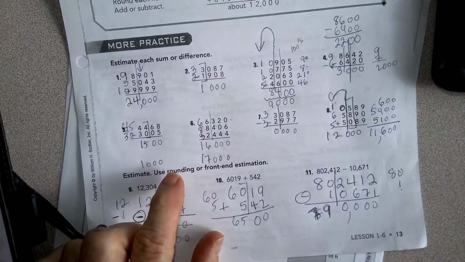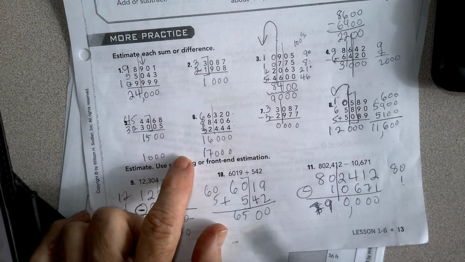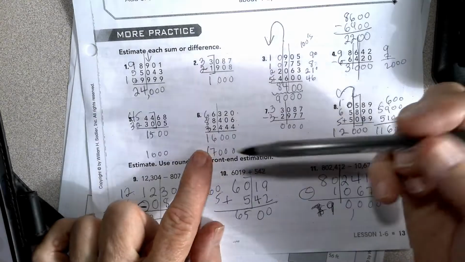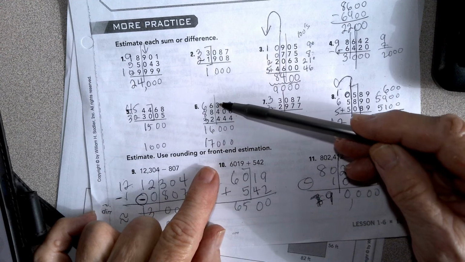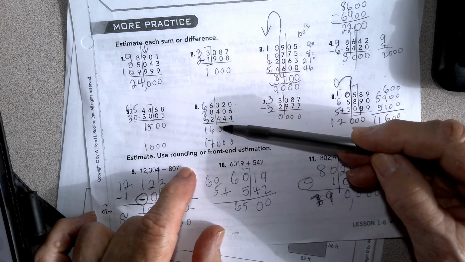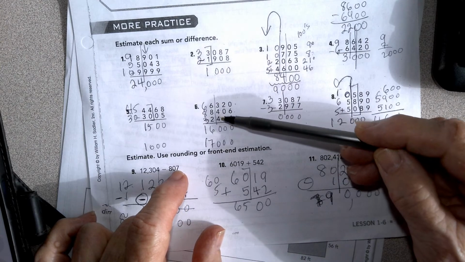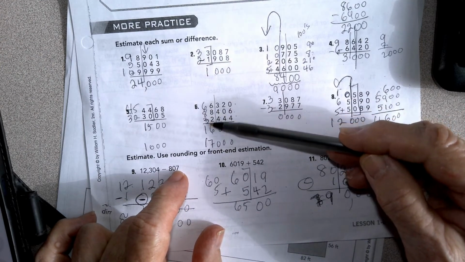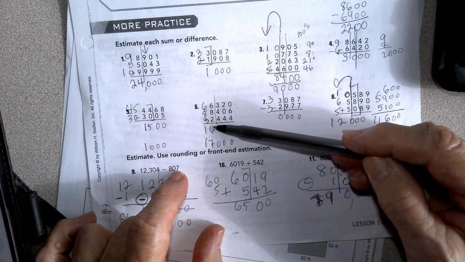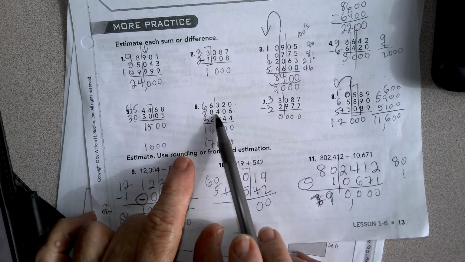I don't know if I did it twice in this class, so that's a great question. So what happened is, and I want you to watch this, because look at all of these, look at all my neighbors where I'm rounding. This is a low number, that 3. That 4 is a low number. That 4 is a low number. All of our estimating will be low. This is going to stay a 6. Do you agree? Yes. This one's going to stay an 8.